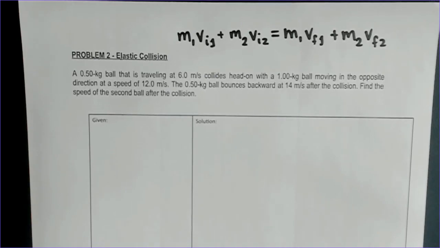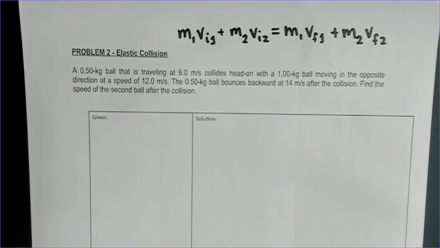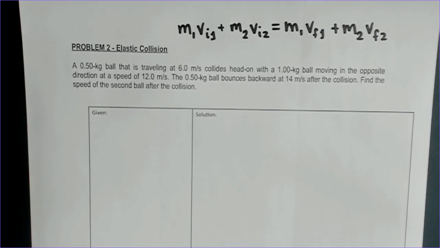But anyway, that is how it's expected to look when we go through an elastic collision. So for today, let's tackle this problem. Let me read it for you and then we'll discuss how to solve it.